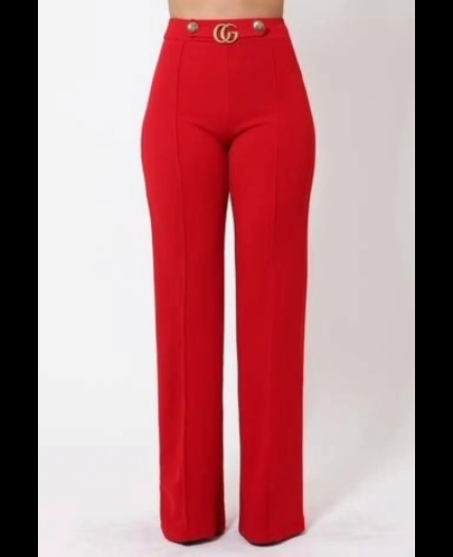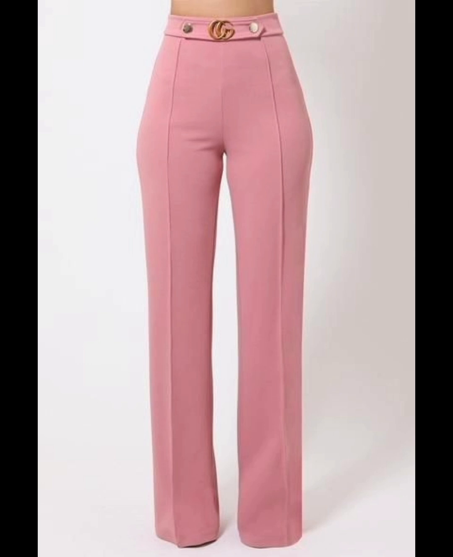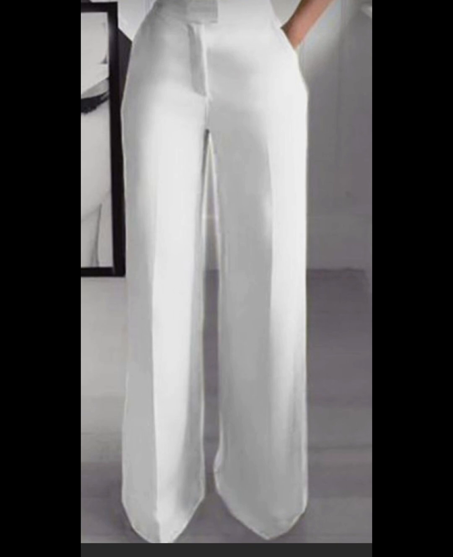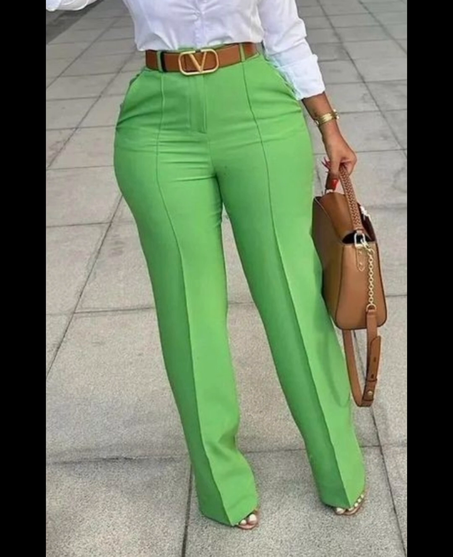So I'll be teaching you how to make trousers like this. I'll be showing you the pattern drafting on how to achieve trousers like this, and I hope after today you will not have issues with trousers and you'll be able to make trousers so beautiful like this. So guys, let's get into the tutorial.